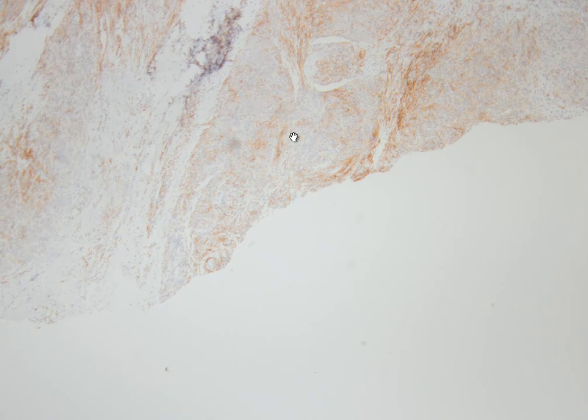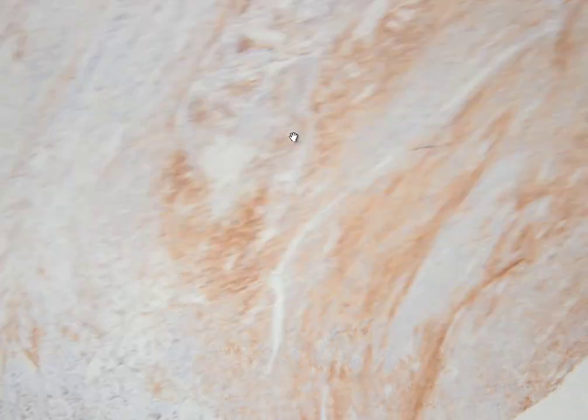If you order an EMA, which is the most sensitive stain, this is EMA staining, and this is diffusely positive in all cells.